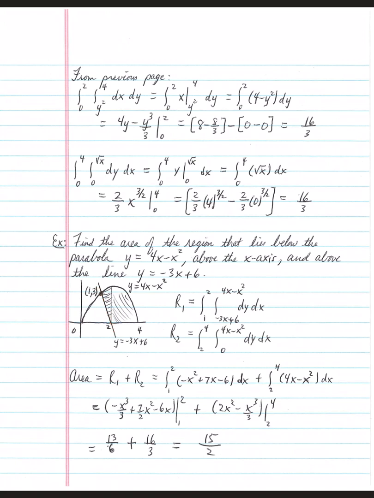Now, one property of these double integrals is you can add those up. I made this design to represent R1. R1 is trapped between 1 and 2 in the x direction. It's trapped on top by 4x minus x squared, and it's trapped on bottom by this line, negative 3x plus 6.